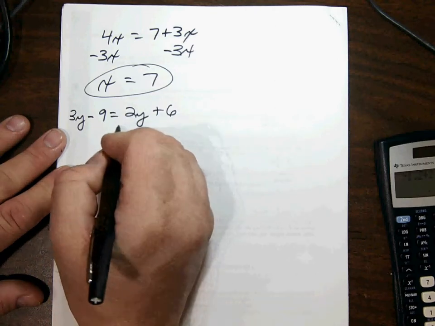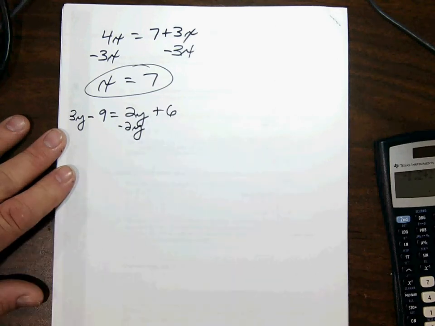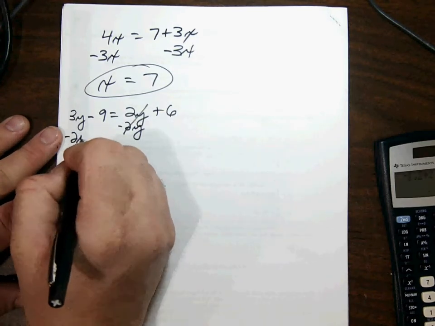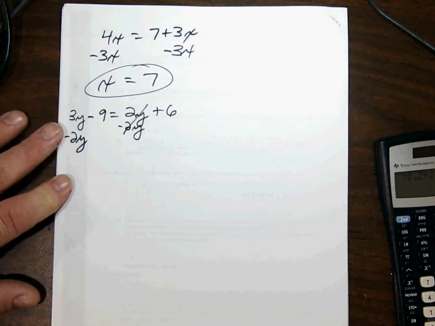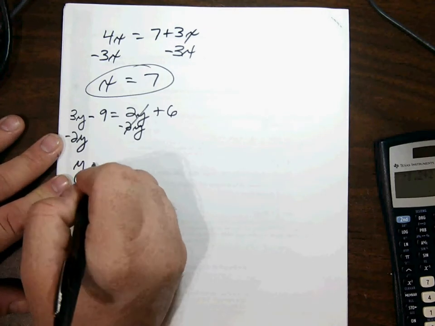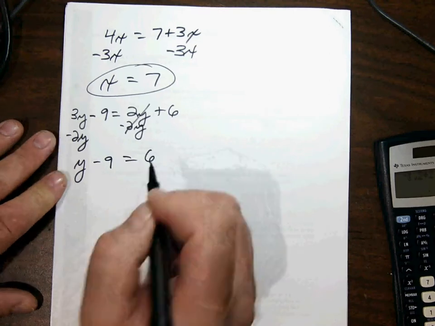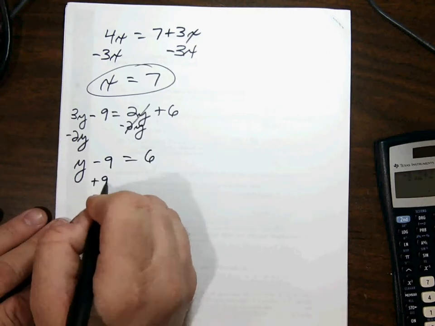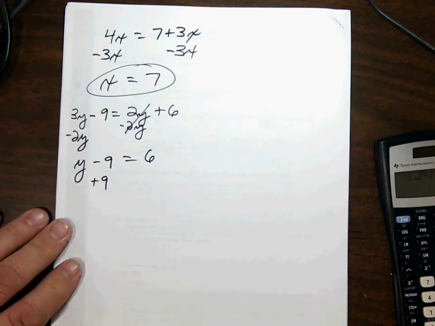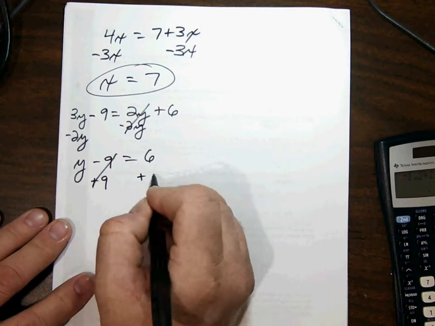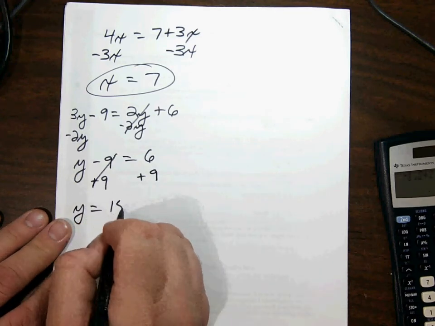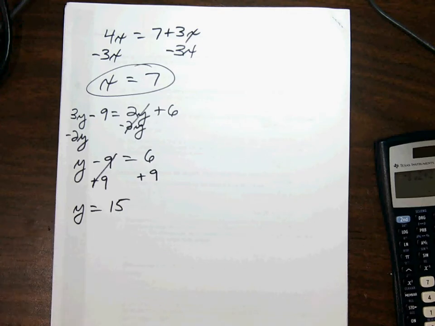So I want to make 2y disappear, so I'm going to subtract it. 2y minus 2y is 0. It's gone, just like magic. But I have to keep the balance, so I'm going to do the same thing on that side. 3y minus 2y is 1y. So I've got 1y minus 9 equals 6. Now I want to make the minus 9 disappear. Just like magic, I'm going to add 9. Minus 9 plus 9, goodbye. Gone. Copycat myself over here. Y equals 15. That's how we solve these problems.